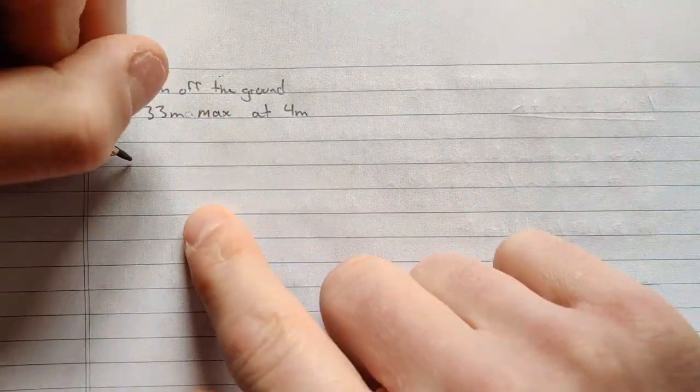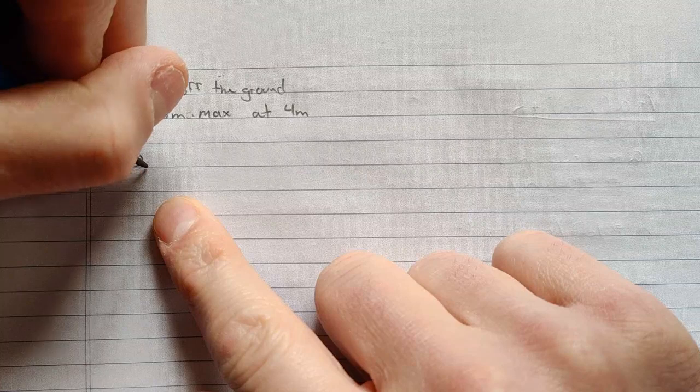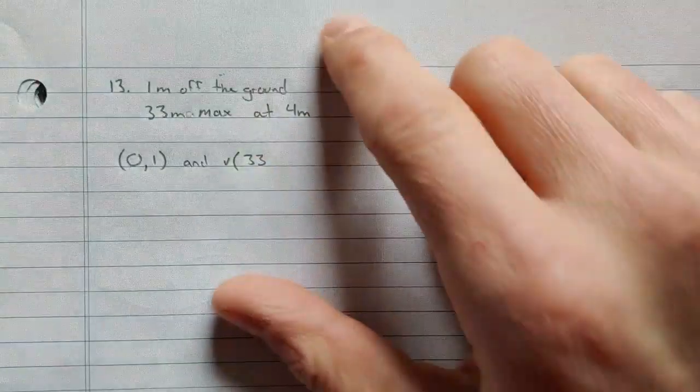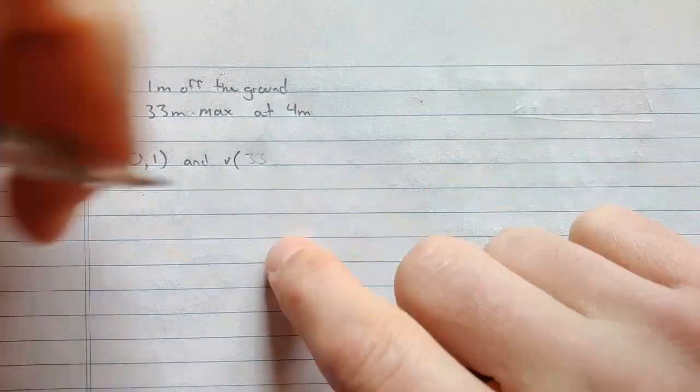We have a y-intercept at (0, 1), and we have a vertex at (4, 33), for the horizontal distance and then the height of 33.